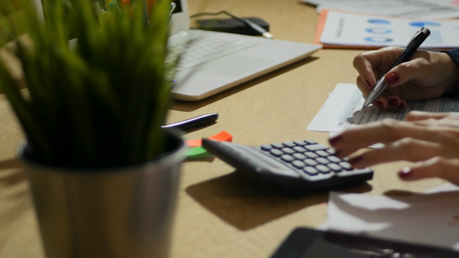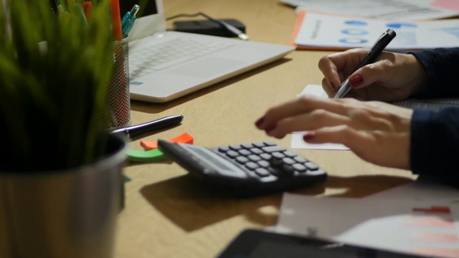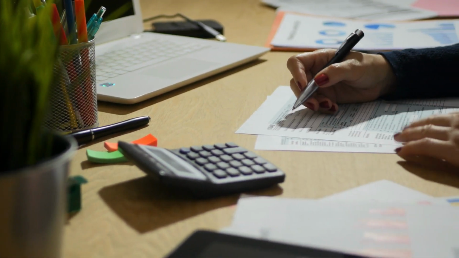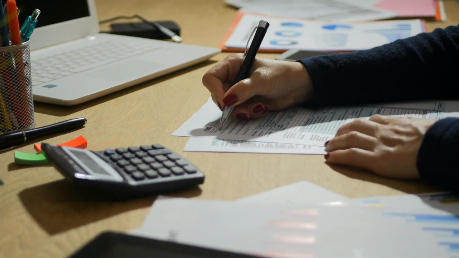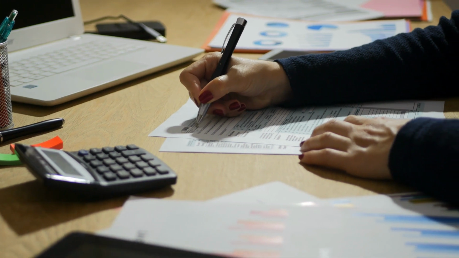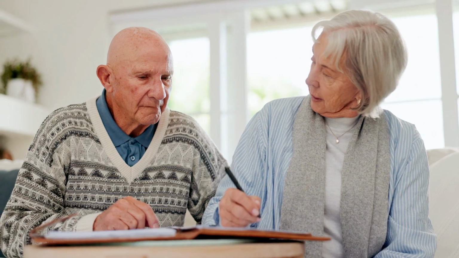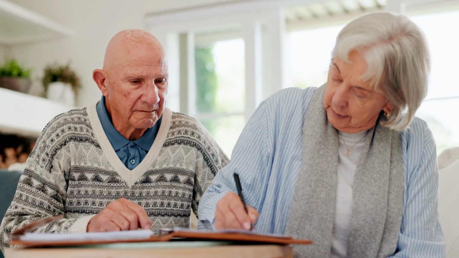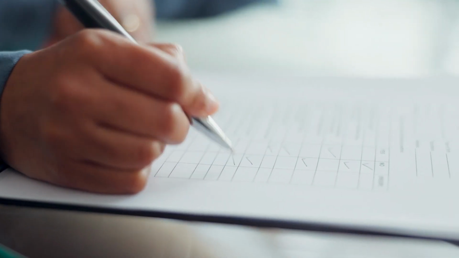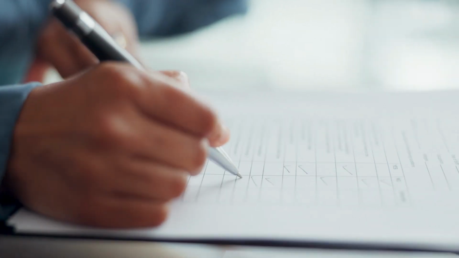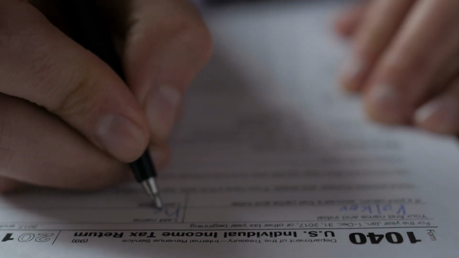Step 1. Filing an appeal. The first and most crucial step in the property tax appeal process is filing an appeal. It's important to file an appeal each year, regardless of whether your property's assessed value has increased, decreased, or remained the same. Many property owners mistakenly believe that they should only appeal when their assessment increases, but this is not the case. Key points for filing an appeal.